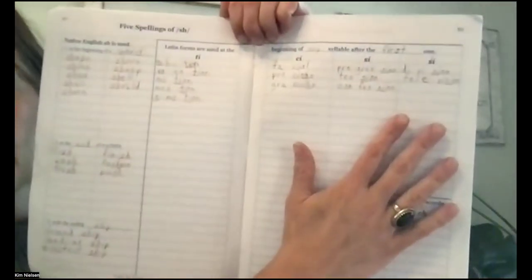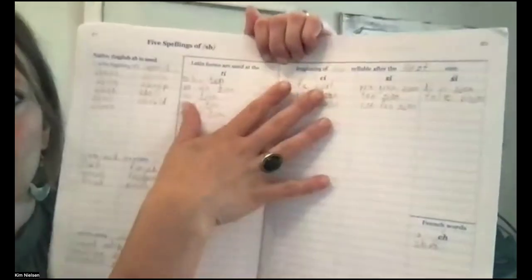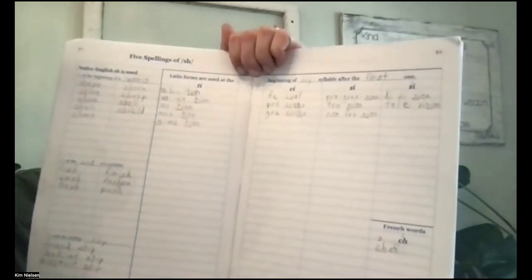Okay, and so again, these are different words, the beginning of a word, like shape, ship, shoe, at the end of a syllable, like fish, wash, with the ending ship, okay, so friendship, and then here's your Latin spellings. Okay, there's more Latin spellings because there's more words in their list now that are longer and have more Latin spellings. They have more syllables, so you're using them at the end of the first syllable or the beginning of any syllable after the first one. Okay, and so again, they have more examples of the sh, Latin sh.